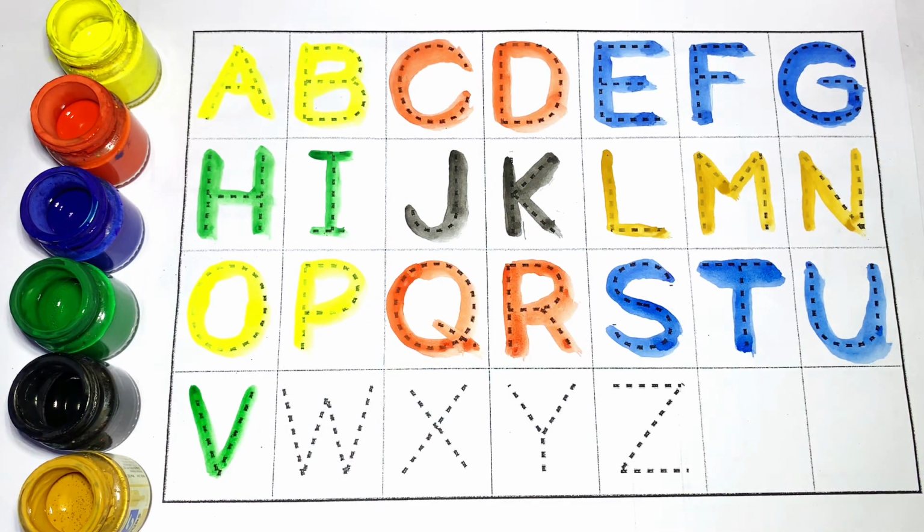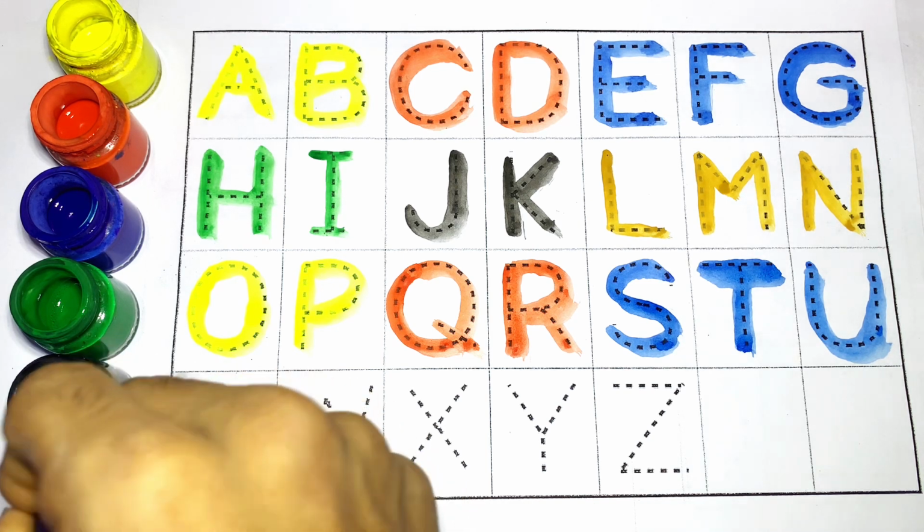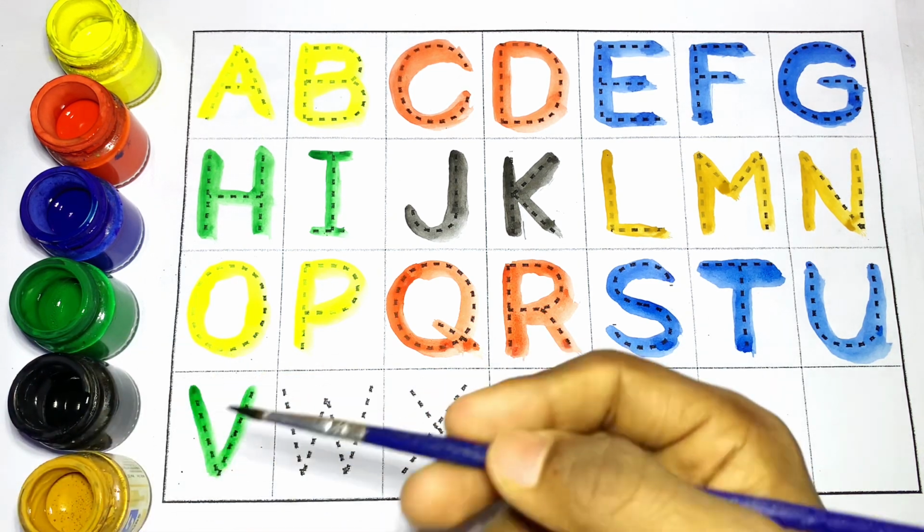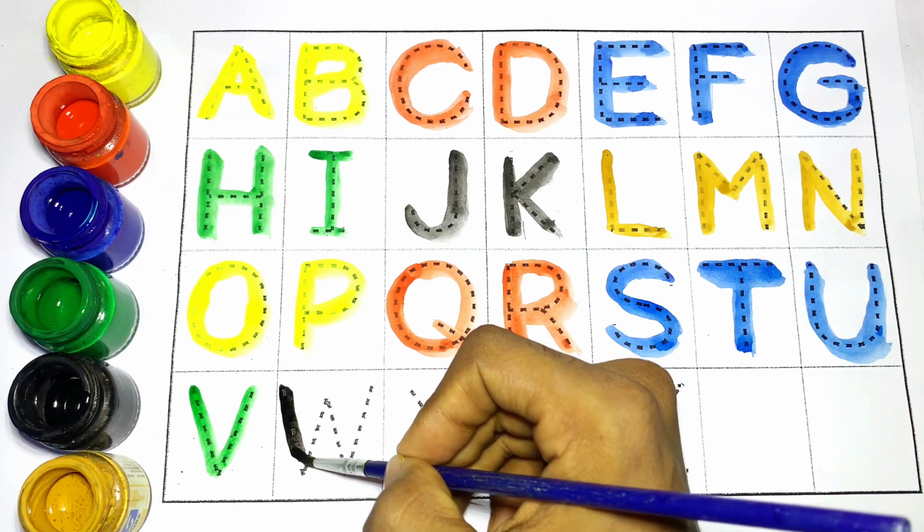Kids, now draw W. W for wolf. And use black color.